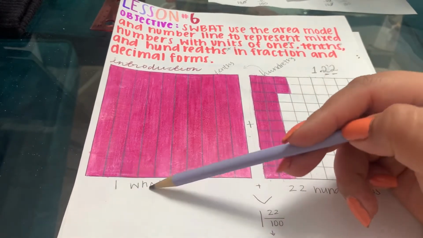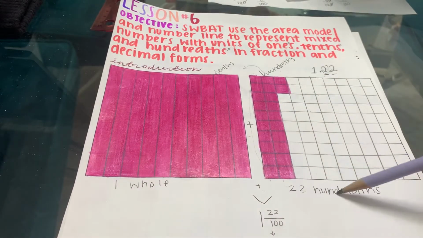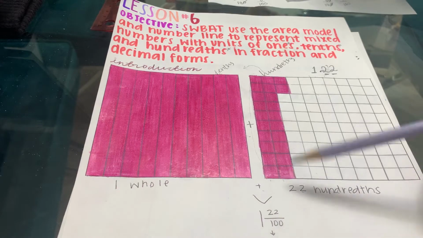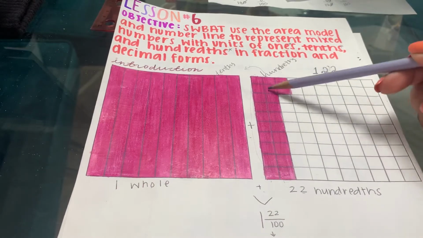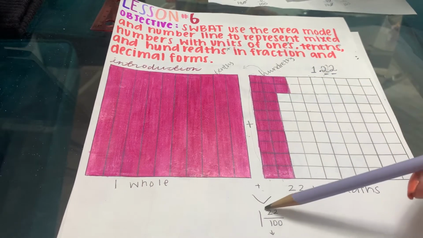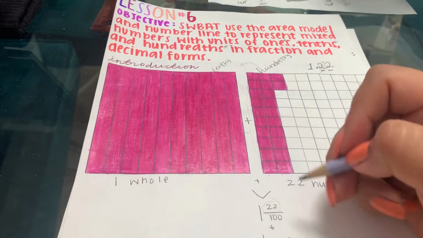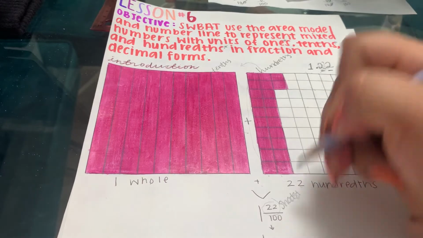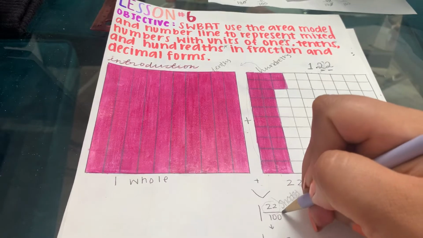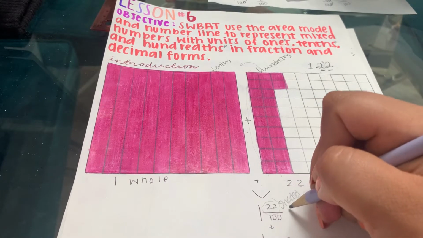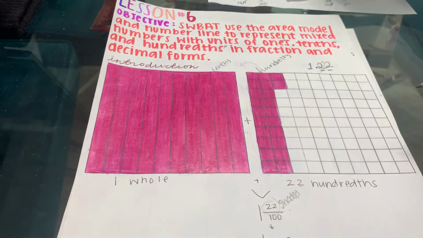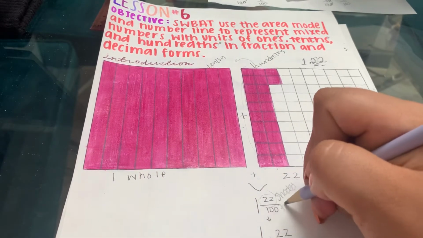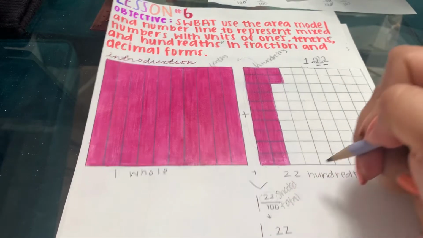So let's look at it here. There is 1 whole plus 22 hundredths. When we say there are 22 hundredths in this model, we are saying there are 22 shaded out of 100. So think of this line as saying out of 100. Shaded would be the top, total would be the bottom.